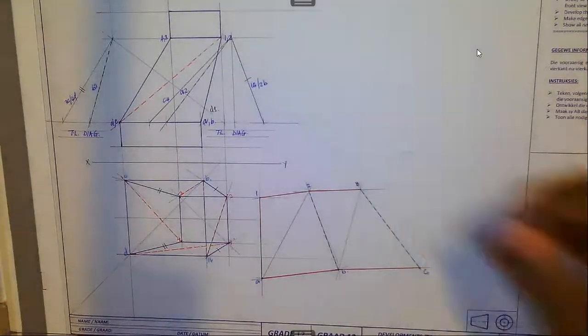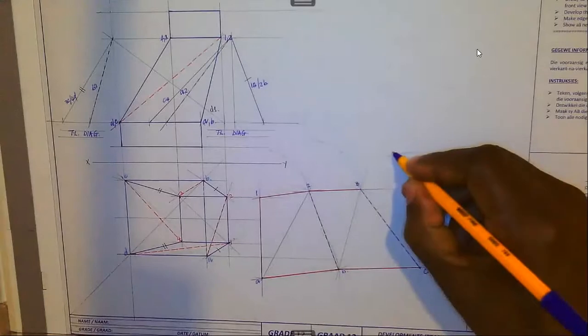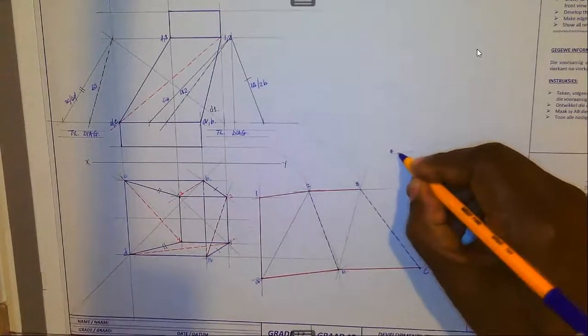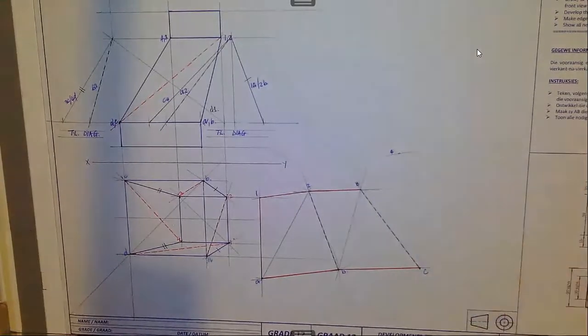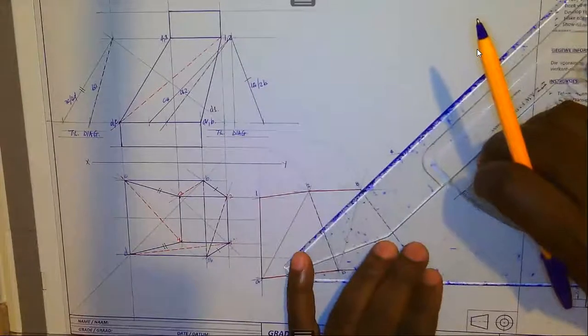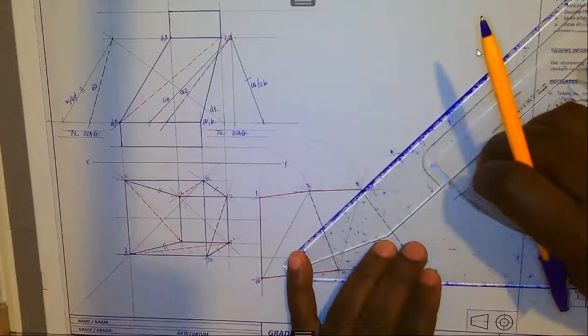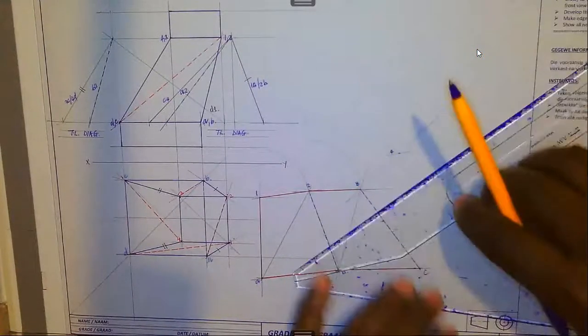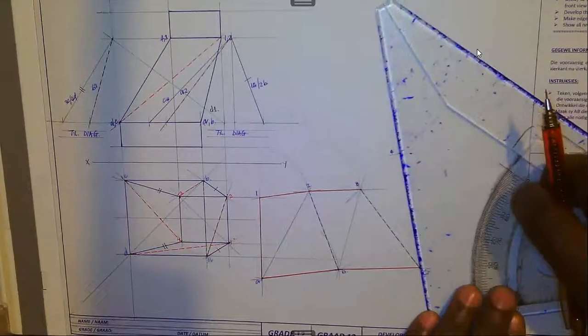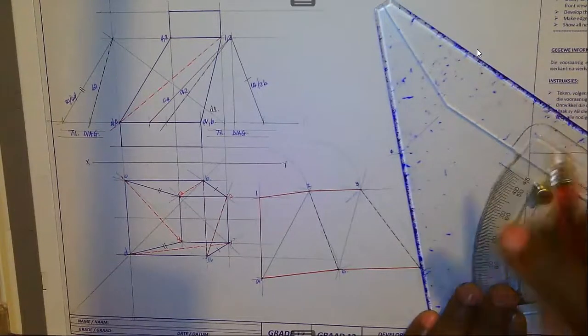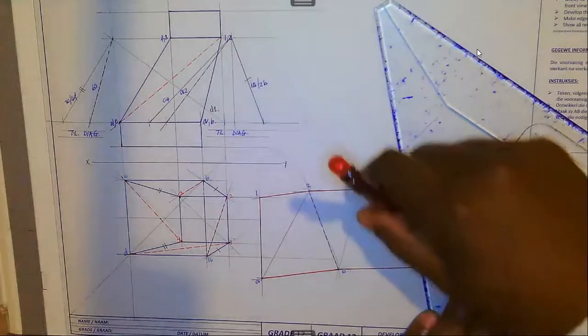So I now have the point number 4, okay? Right, I now have got point 4. Connect this point 4 to point number 3, right? Then the other one is connected to here, okay?